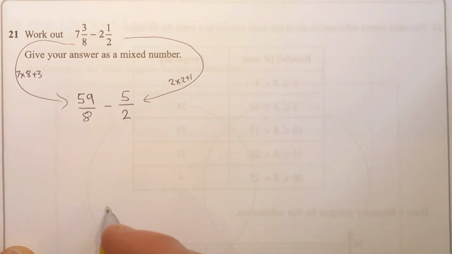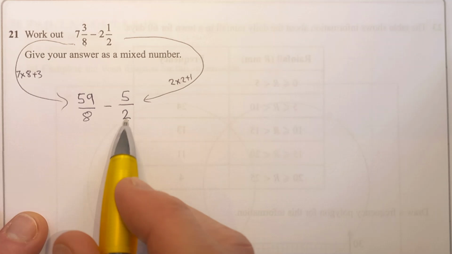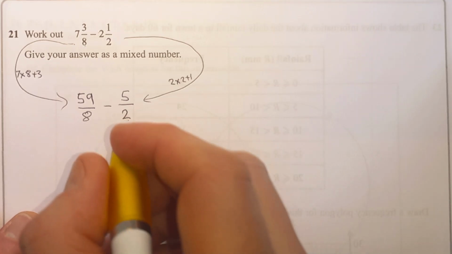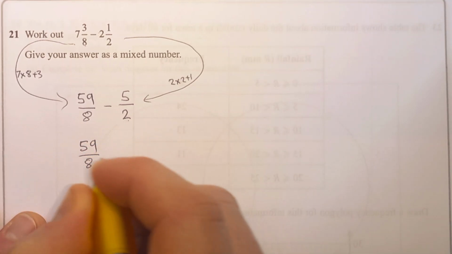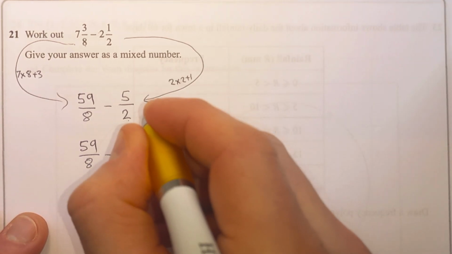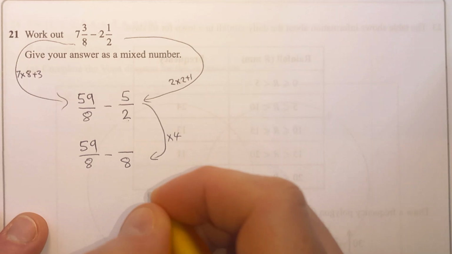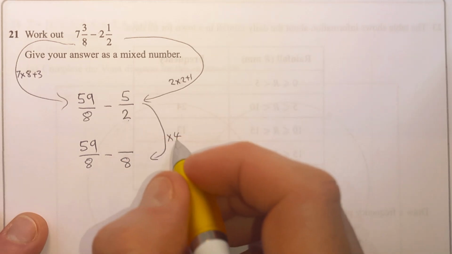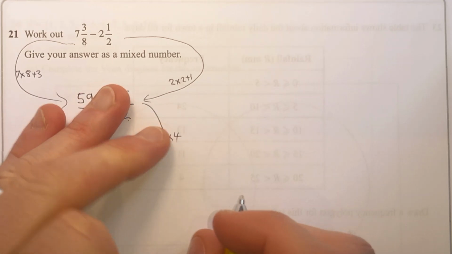Now if you're adding or subtracting fractions, we need the denominators to be the same. They're not the same at the moment, but 2 goes into 8 and it goes into it 4 times. So what we can do is say, well, keep the 59 divided by 8, and this one, we want it to be over 8, which means we're multiplying the top and the bottom by 4. So 2 times 4 gives us the 8. 5 times 4, 5, 10, 15, 20.